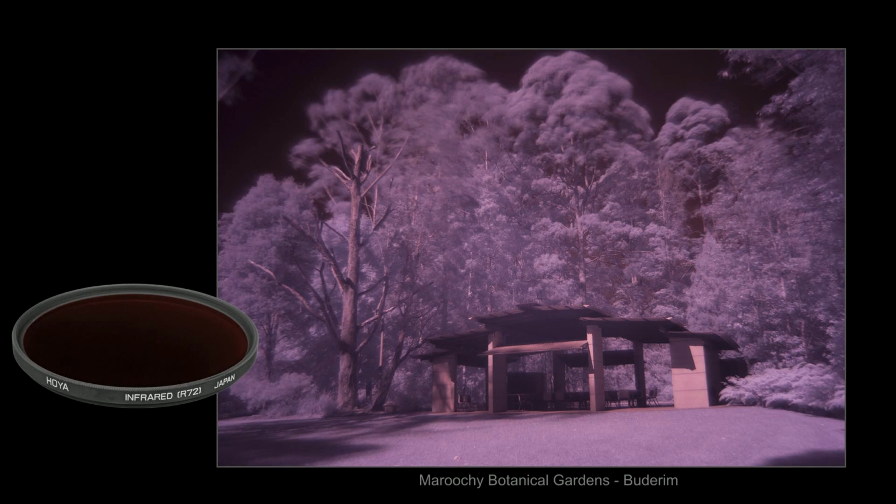Here you can see the result of using the red blocking filter. Ignore the magenta cast for a moment, that really isn't an issue and we can come back to that a little bit later. But any movement in our image is a problem though.